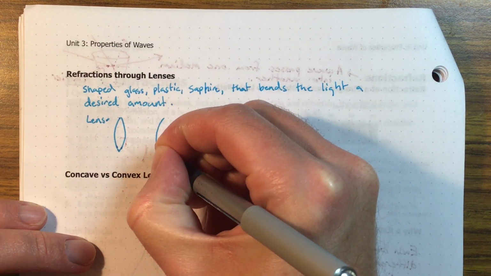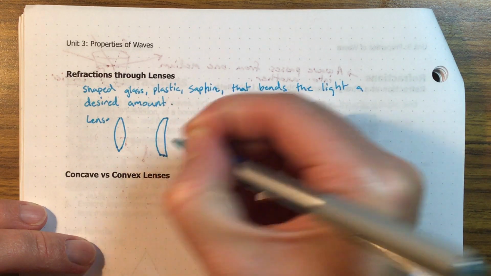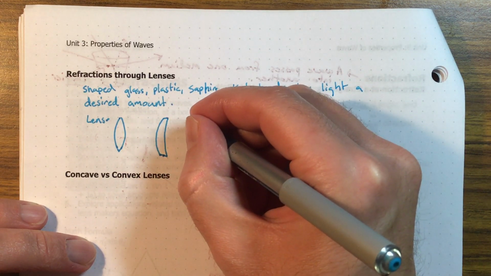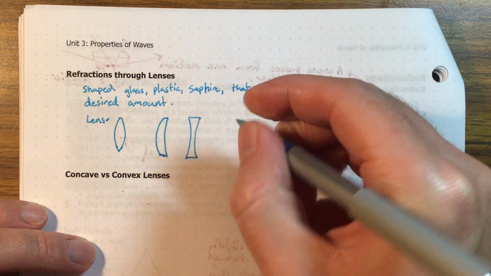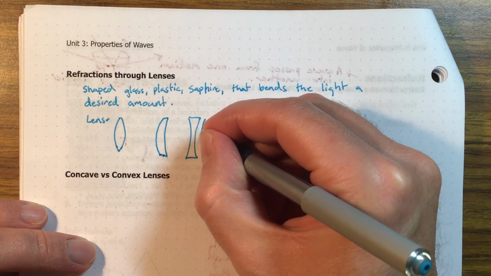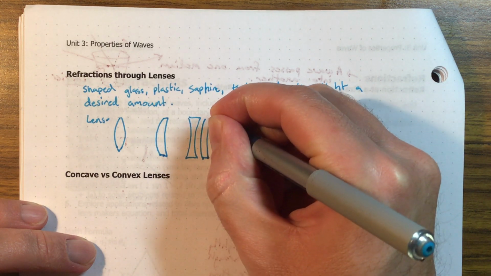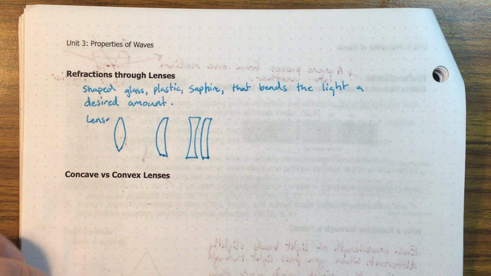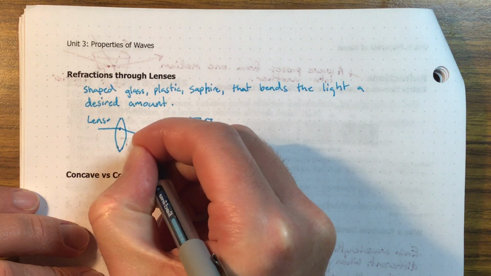Lenses can have a shape like this. Lenses can have shapes like this. Lenses can fit together almost. So you have all these different shapes, and when light hits the lens, it bends some way.